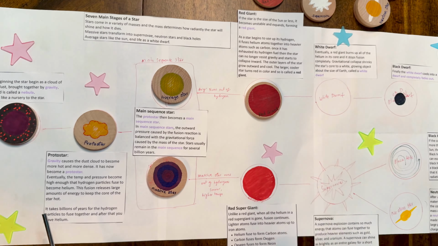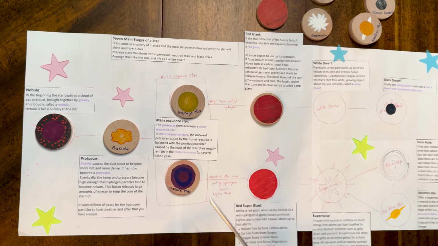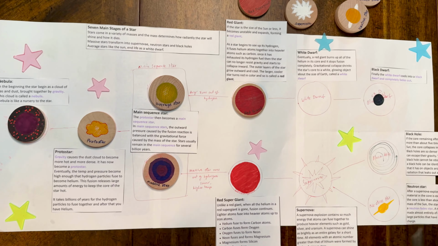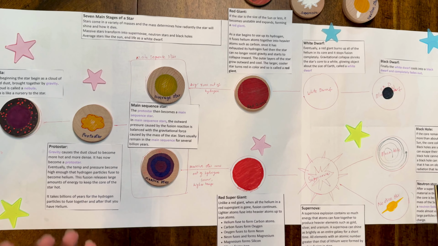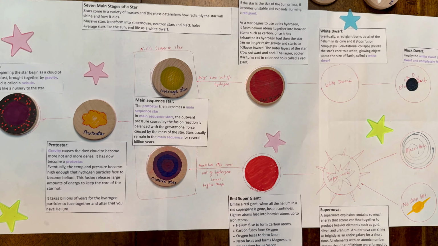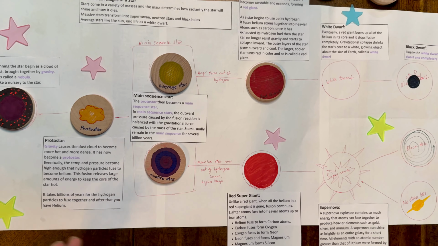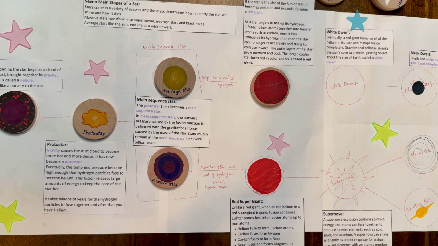So in the average star, we have a red giant. Eventually, the average star starts to lose hydrogen. And when it loses hydrogen, it then has to fuse heavier elements like helium. And because this is a smaller star, it can't fuse that many elements at all. Because of that, there's now a pressure difference.